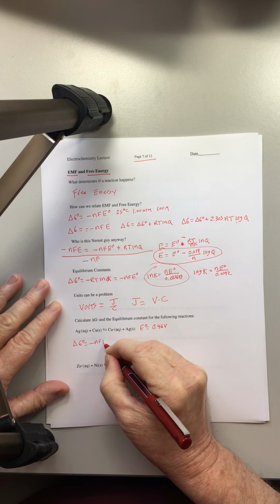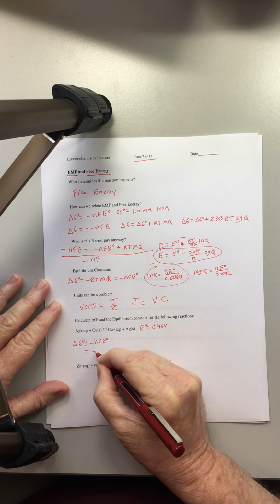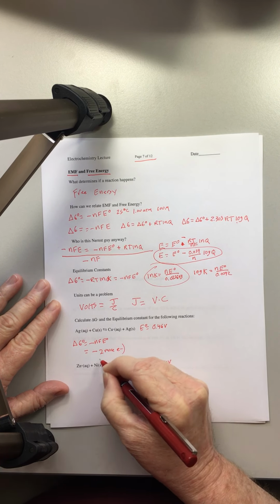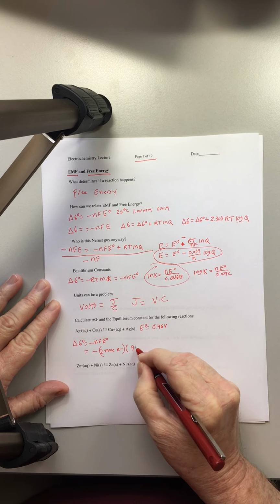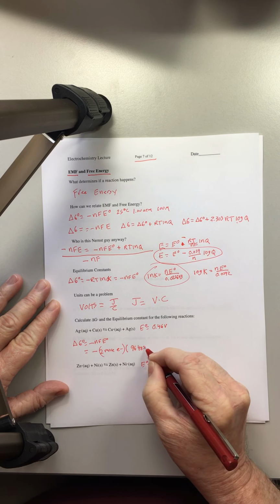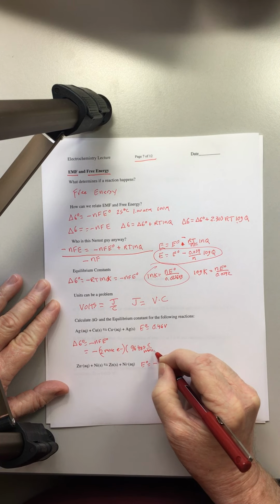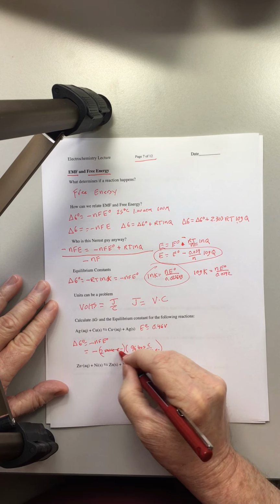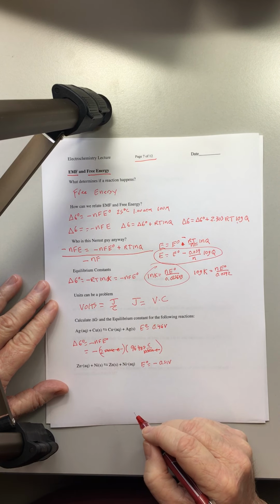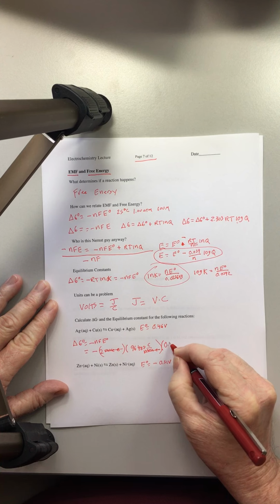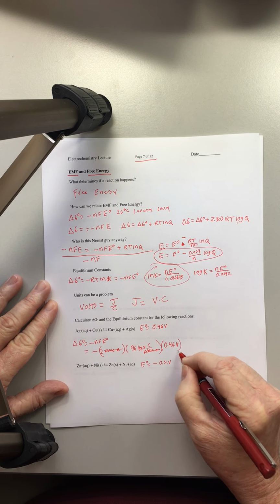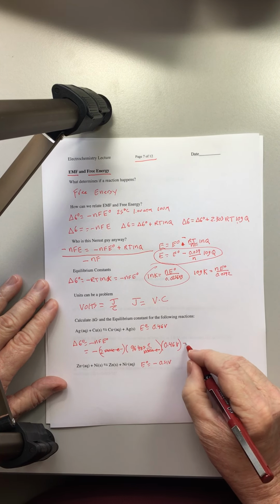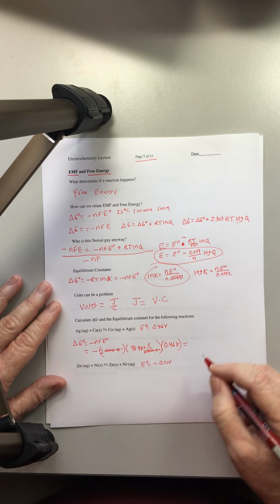Equals minus NF E naught, which equals minus, and in this case, 2 moles of electrons move, times 96,485 coulombs per mole of electrons. A lot of people round that off to 96,500. Moles of electrons cancels moles of electrons, times 0.46 volts. Okay, now we have a coulomb times a volt, which is going to be equal to a joule.